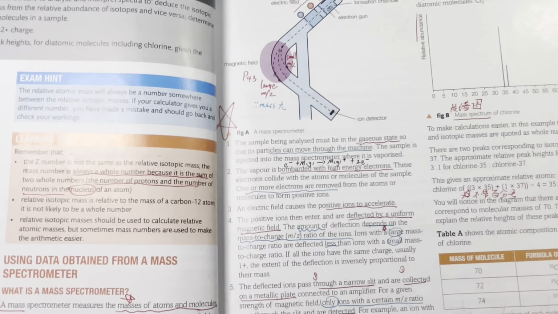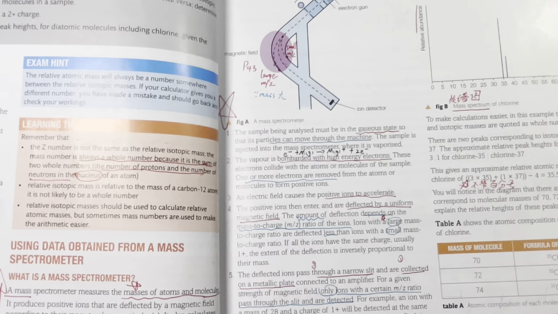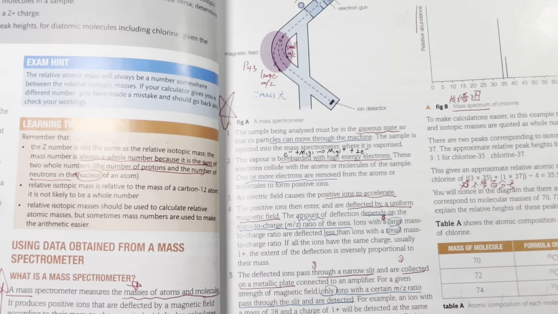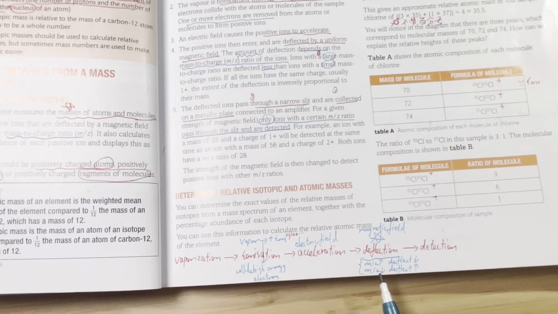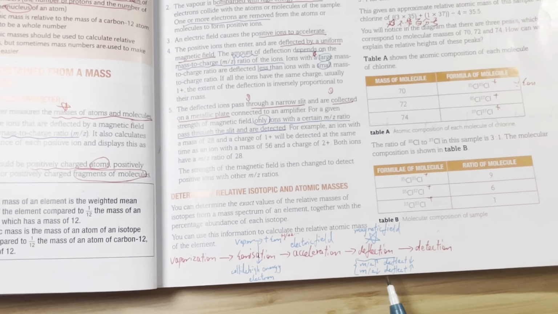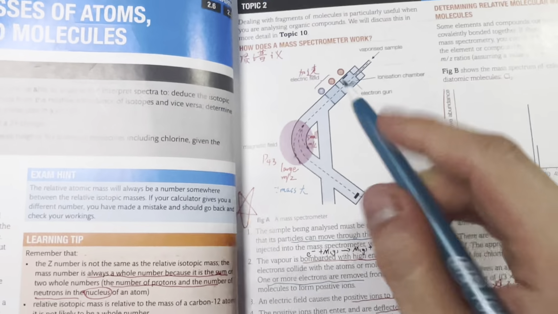Why will the m/z ratio increase? Because the charge of the ion is the same, but the mass of the isotopes is different. So if you have a higher mass isotope, you will have less deflection, but if you have a smaller mass isotope, you will have a bigger deflection. Go to this point.